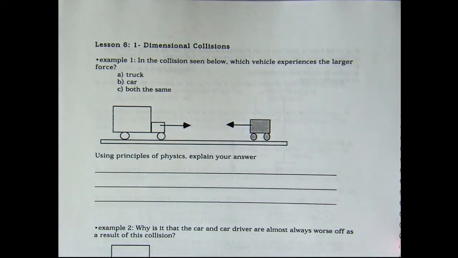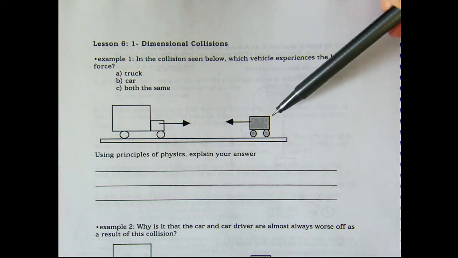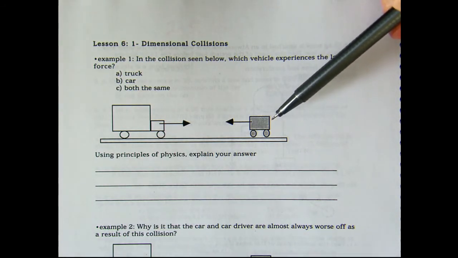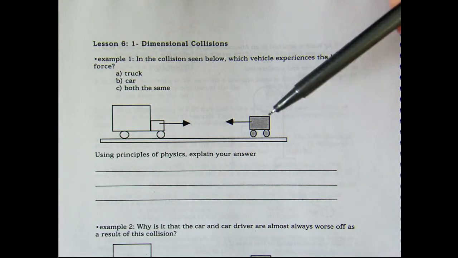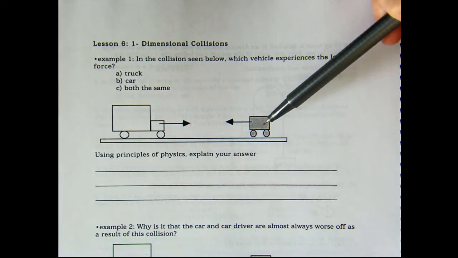Now, if we were in class, we'd have a chance for you guys to have this discussion with each other. But based on my experience, what seems to be the consensus usually when people argue is one of the following two choices: either the car experiences more force, or the forces are the same. And here are the reasons for both those choices. Students in the past argue that the car experiences the larger force because the thing is smaller. Obviously, this is the one that's going to take more damage. So the force must be larger on this one, is the argument that lots of students make.